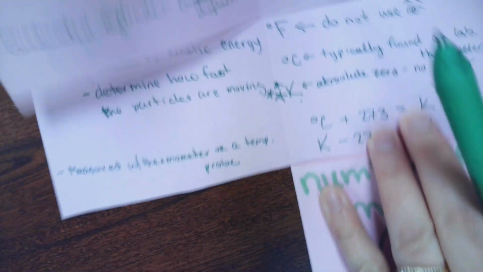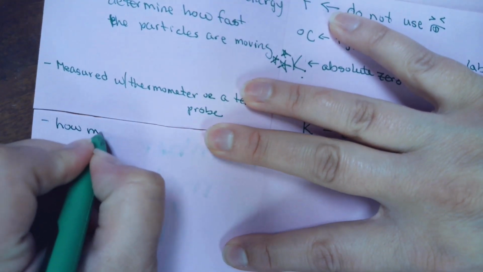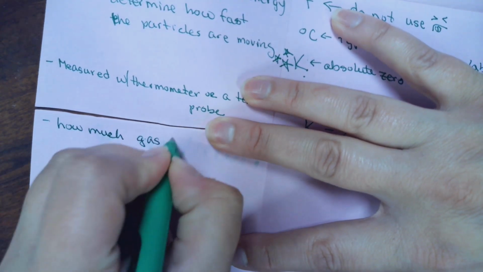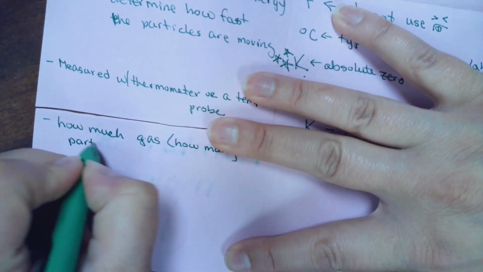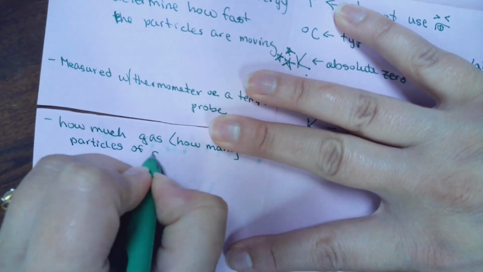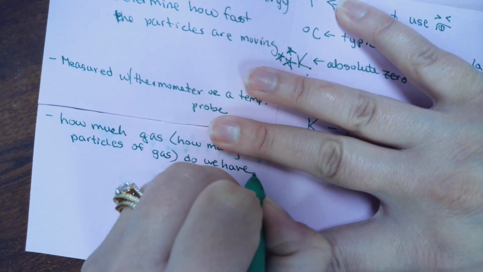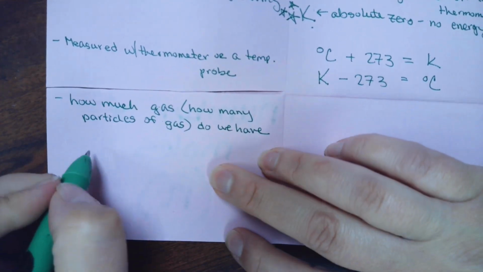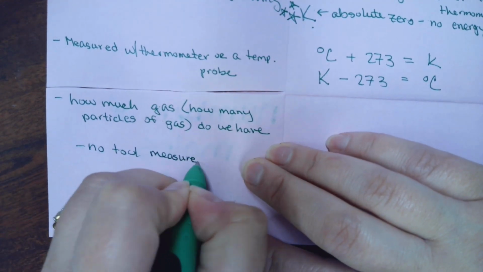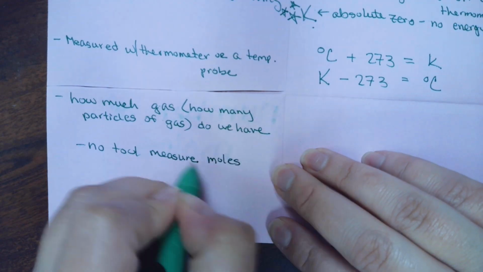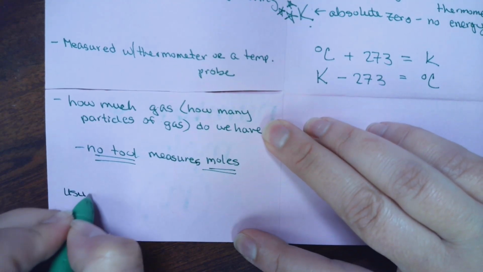Okay? The last one is the number of moles. This just tells us how much gas, or to be more specific, how many particles of gas do we have? Now, here's the important part. We don't have a tool to measure moles. So this number will usually be given in grams.